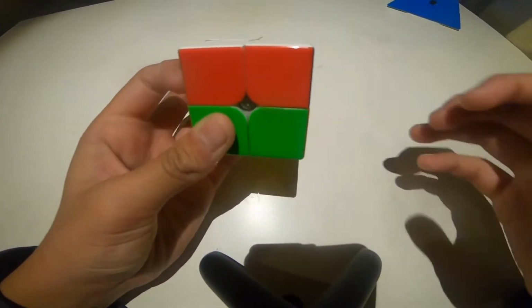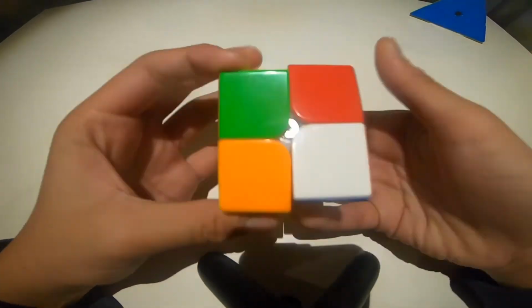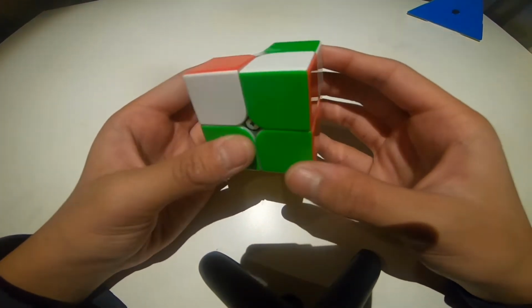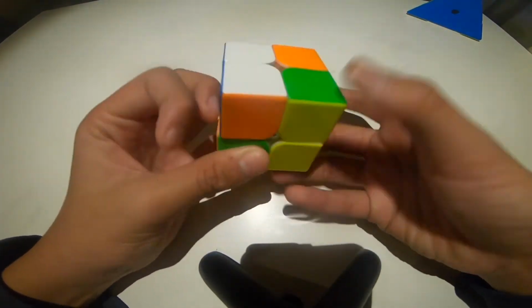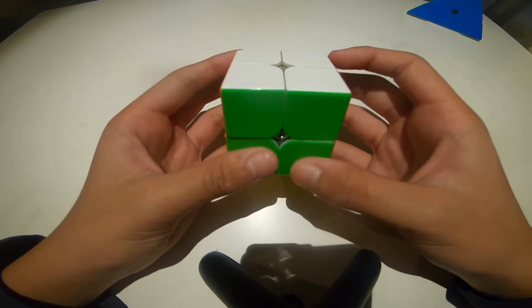One of them was just R and U. I showed that before. And the other one is pretty easy. It's just RU R' RU R'. And yeah, those were the L cases.